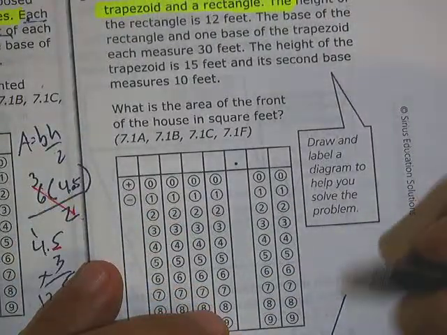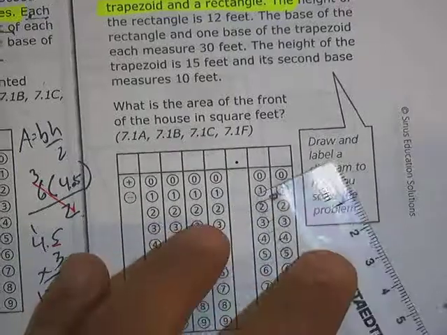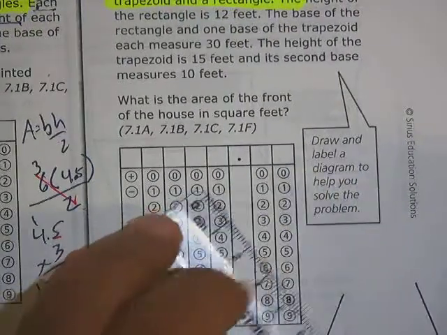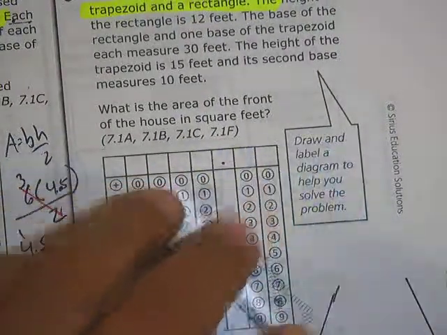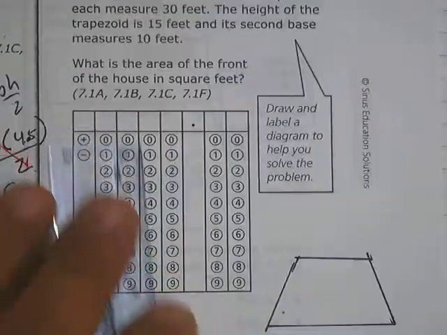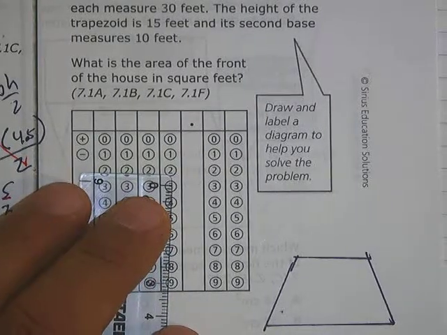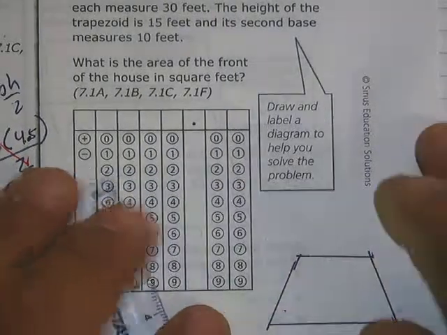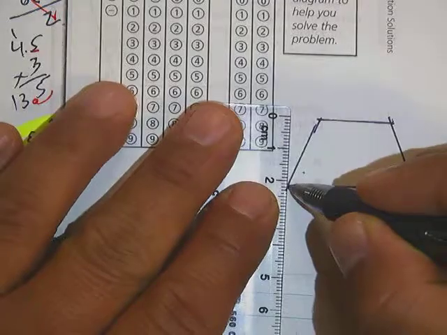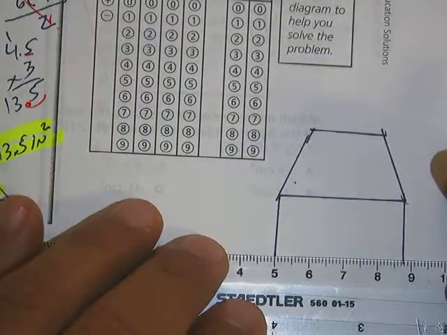The front of a house is composed of a trapezoid and a rectangle. So again, let's draw the figure. So I'll draw a trapezoid, and let's see here. Maybe I can do a nice trapezoid here. Well, I might have messed up a little bit. Okay, so that's a trapezoid. There you go.